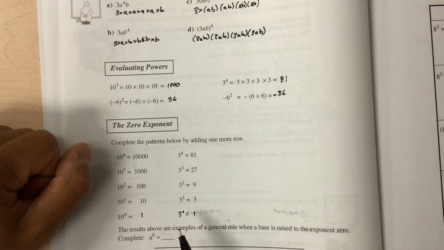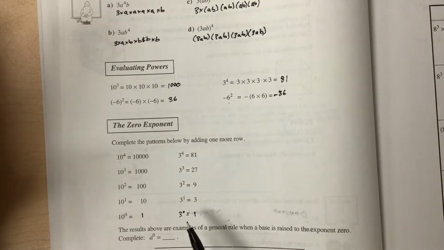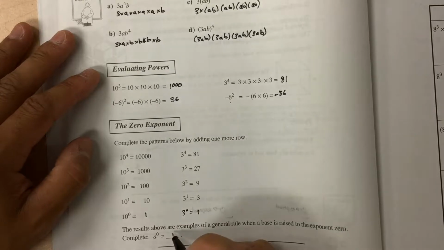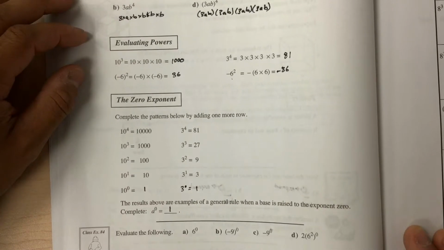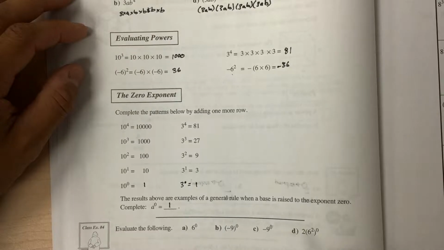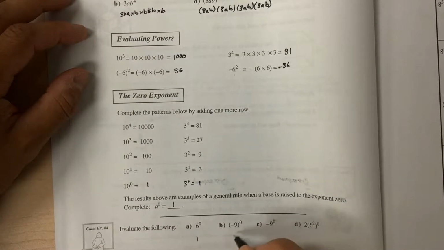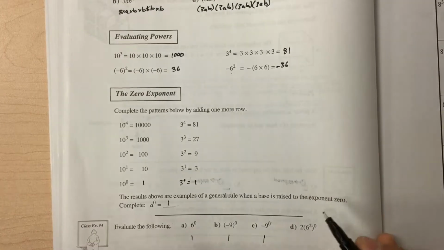Now, when we look at the exponent laws, we are going to look at the 0 exponent law in a little bit more detail. But anytime you have something raised to the 0 power, the answer to that is 1. So anytime we have anything raised to the 0 power, our answer is going to be 1. So 6 to the 0 is 1. Negative 9 to the 0 is 1.